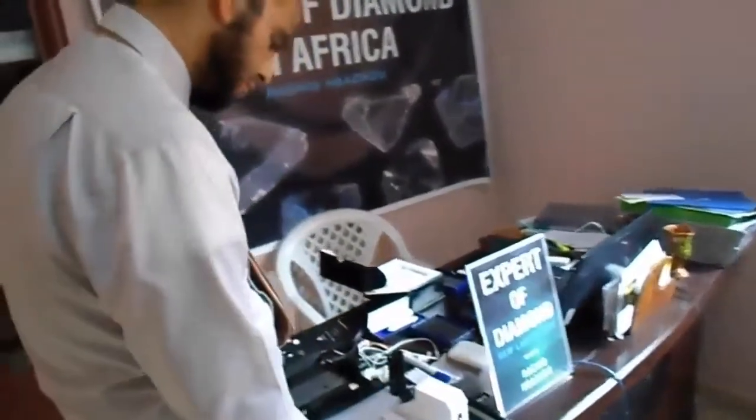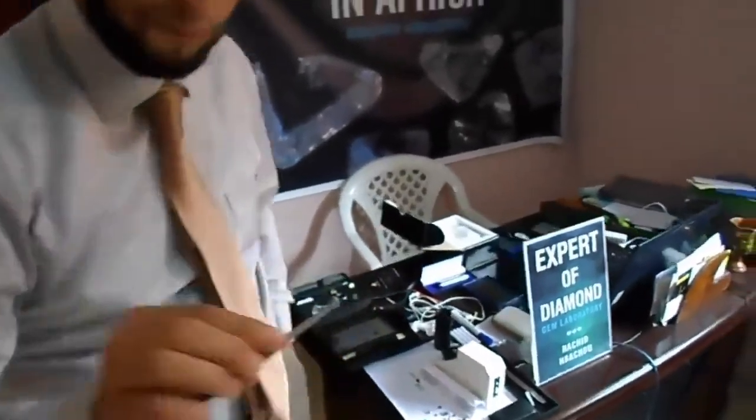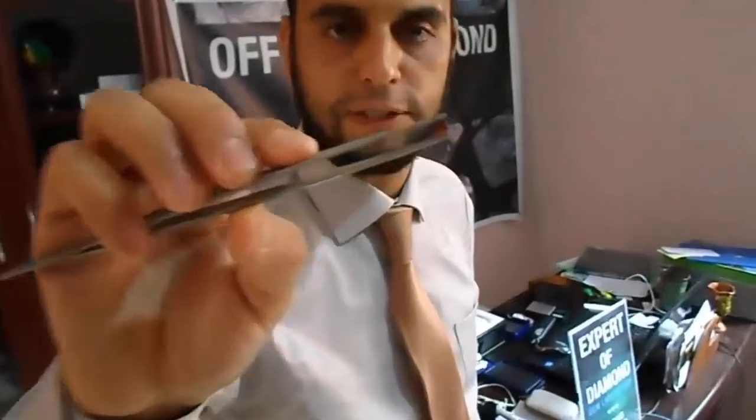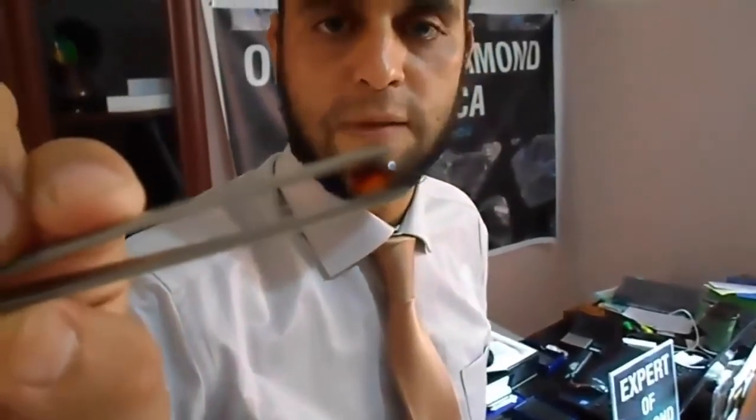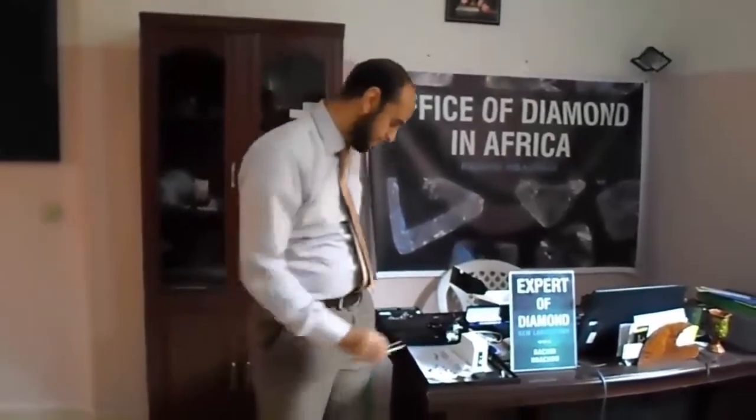These inclusions are the proof that the stone is natural and not man-made. This gemstone also is called garnet. It's one of the simulants of ruby. Natural stones that are used in the market as a simulant of ruby, in addition to garnet, is spinel.